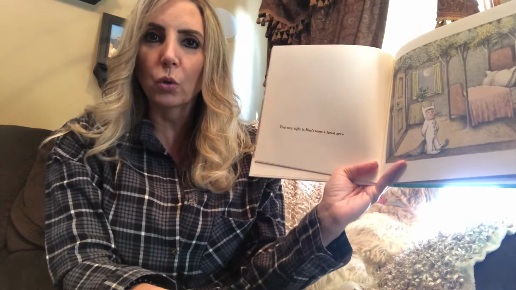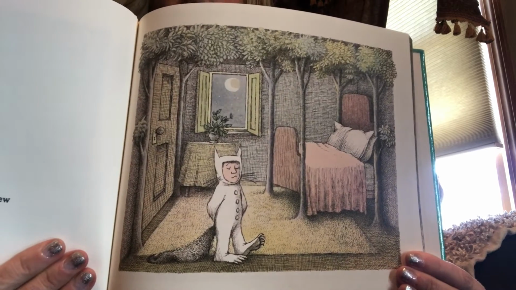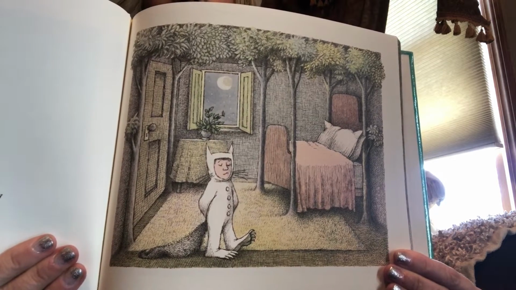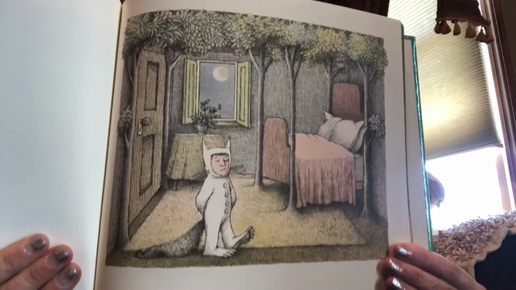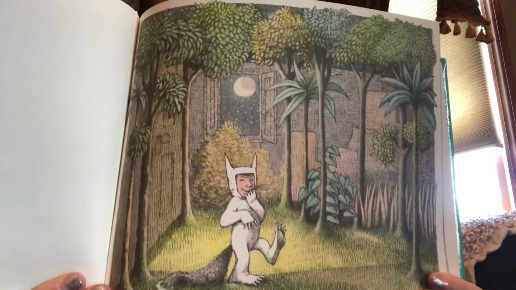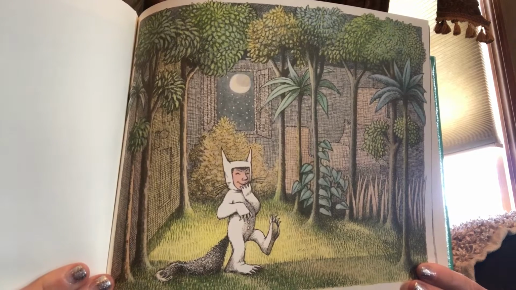That very night, in Max's room, a forest grew. Now take a look at that. Now think about this story. Do you think this is reality or fantasy? Think about that. And grew. Look at that forest. That's quite a forest in his bedroom.